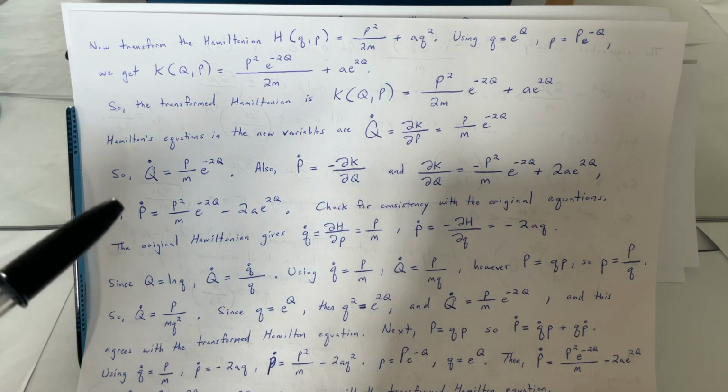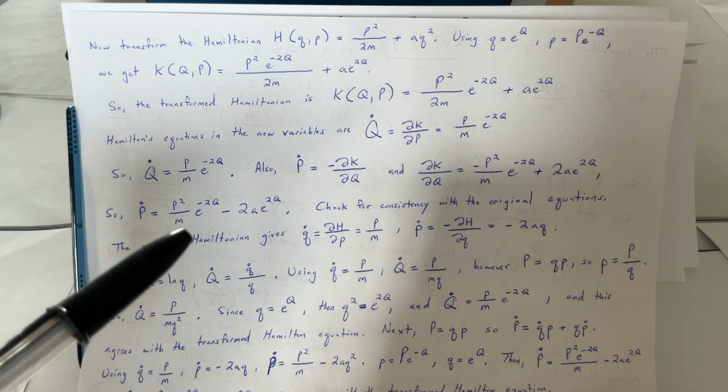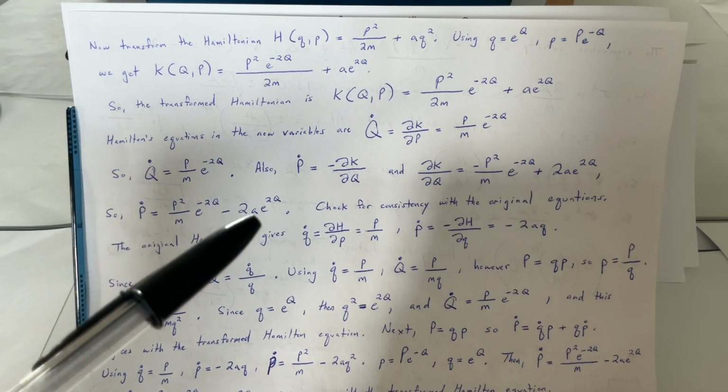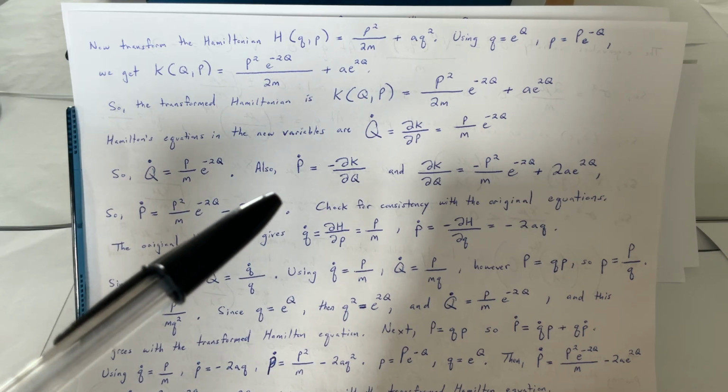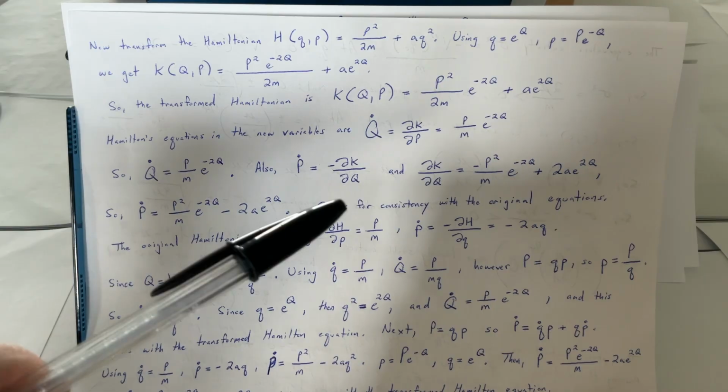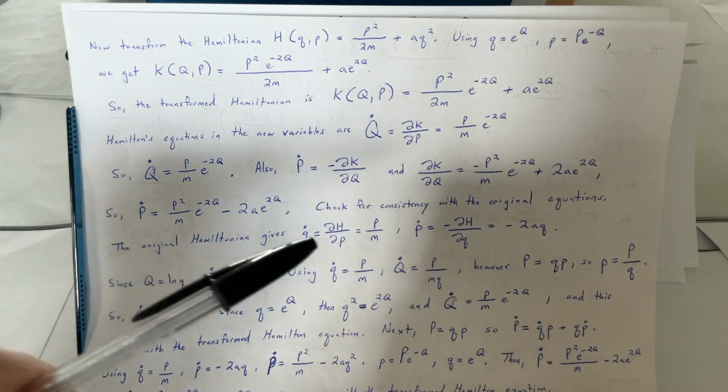So this capital P dot equals P²/m e^(-2Q) minus 2A e^(2Q). Now we're going to check for consistency with the original equations.